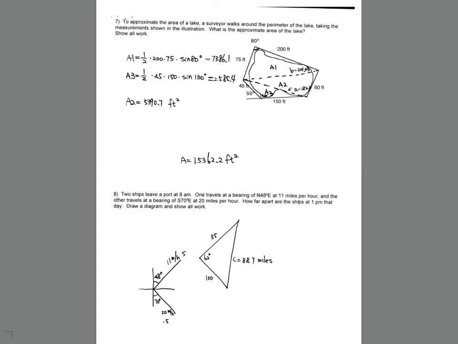Question number 7 and 8. We practiced a bunch of these questions for the last few days, and we spent quite a lot of time figuring out how to divide polygons into triangles. Depending on the information you are given, you want to calculate the least amount of information required to find the areas. So one way, again, as I reminded you at the beginning of this recording: how do I find the area of any triangle?